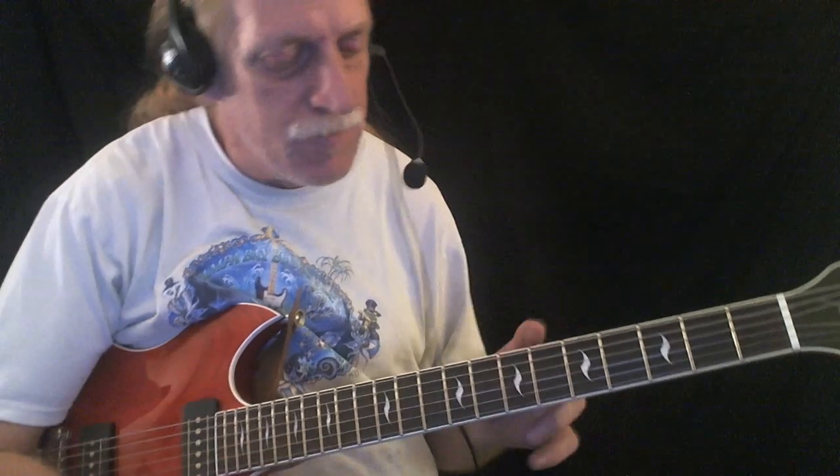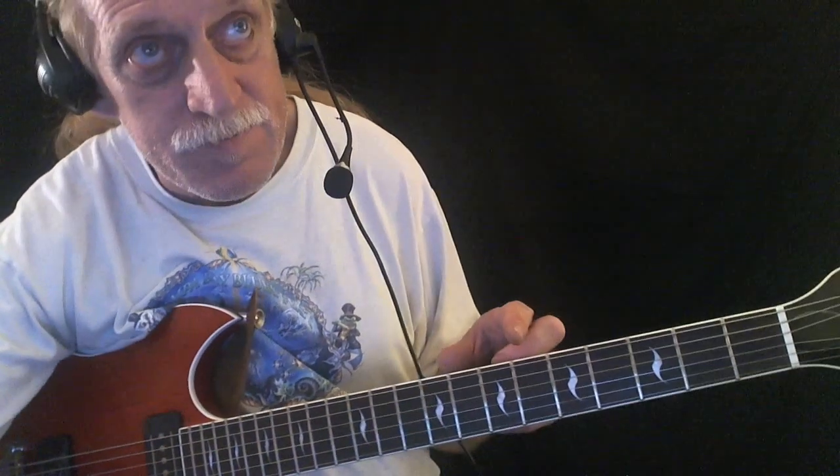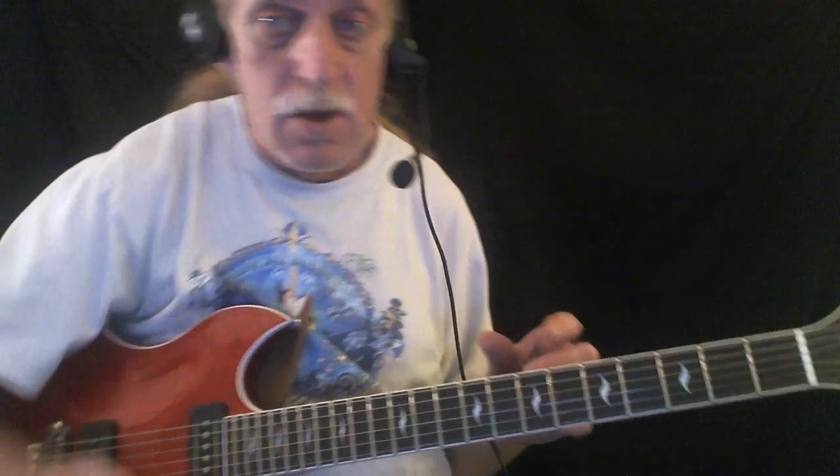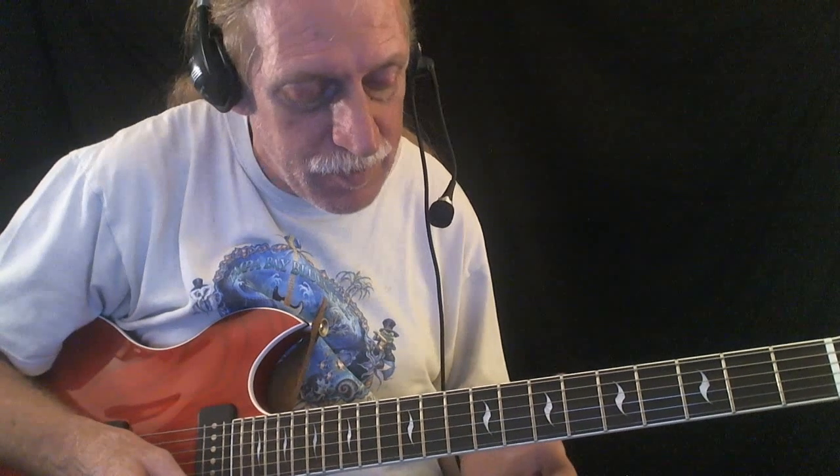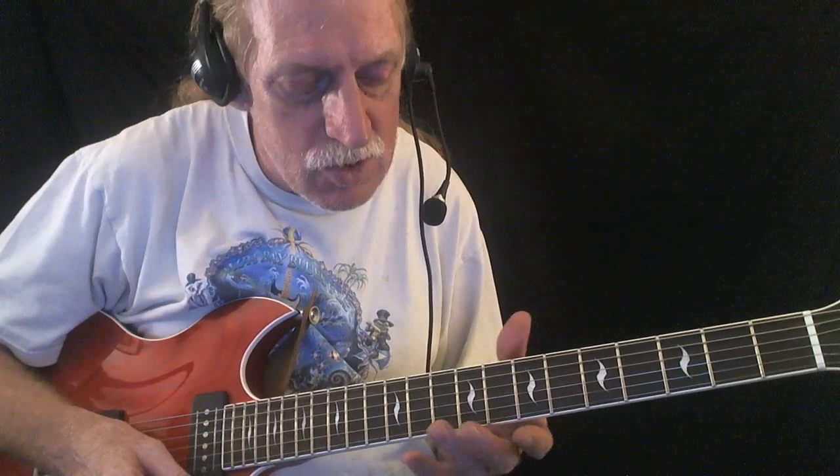So you get the idea. I'm using mostly major pentatonic, but sometimes I'll use those minor pentatonic or minor tones for a little bit of spice. But for the most part, I want to sound sweet, so I stick with the major stuff, so I can play in this area.